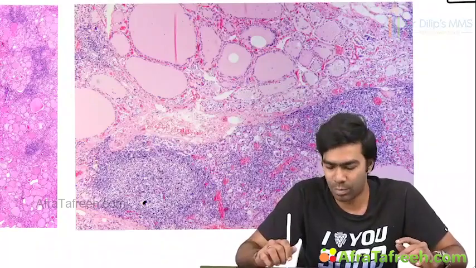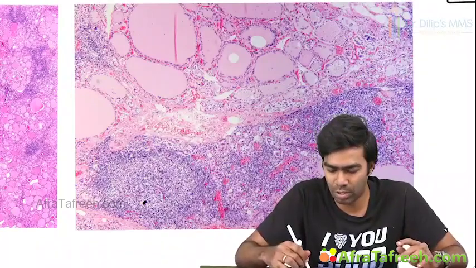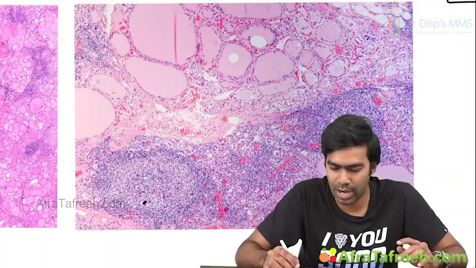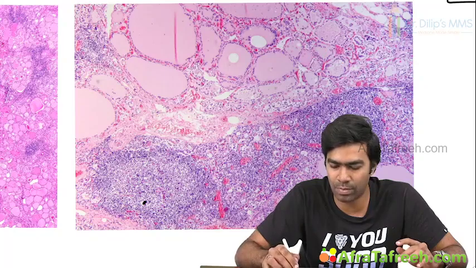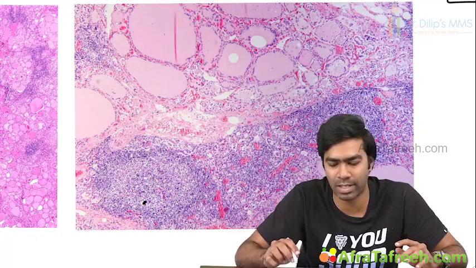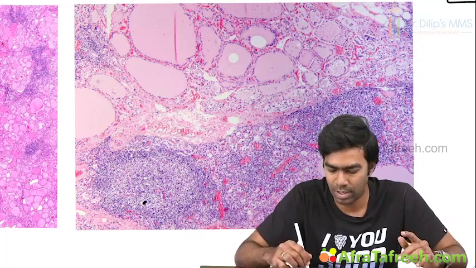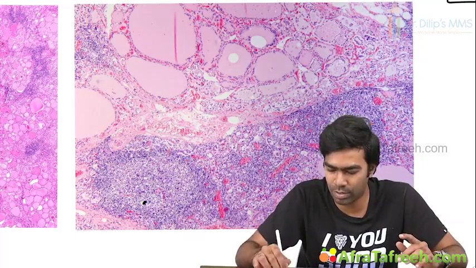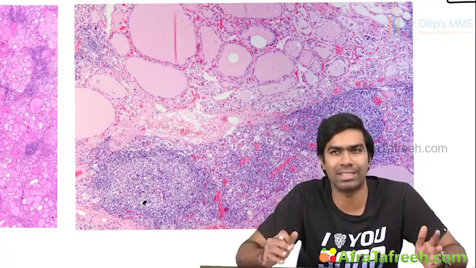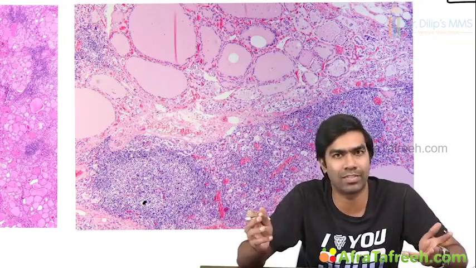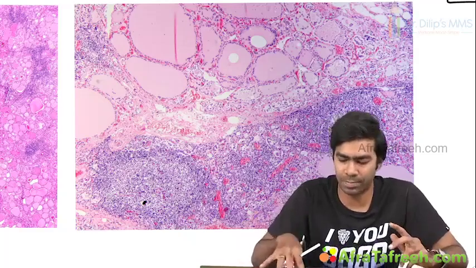And this is another medium to high power view of a Hashimoto's thyroiditis patient, where you can see in close-up view these are the follicles and many of them are atrophic. You can compare with a normal follicle, and many of them are atrophic, very small in size because of chronic inflammation. You can see aggregates of lymphoid follicles with germinal center formation. So these are all classic images that you might get in exams as far as Hashimoto's thyroiditis is concerned.